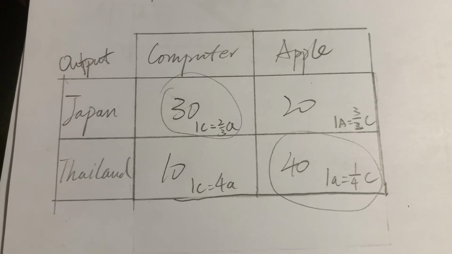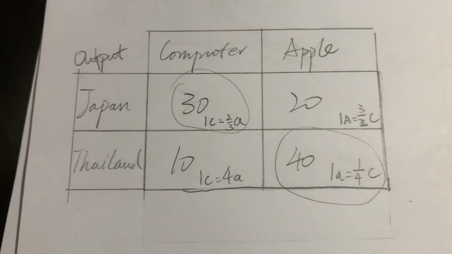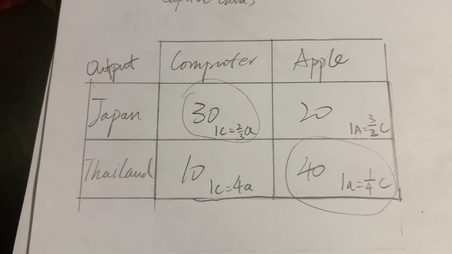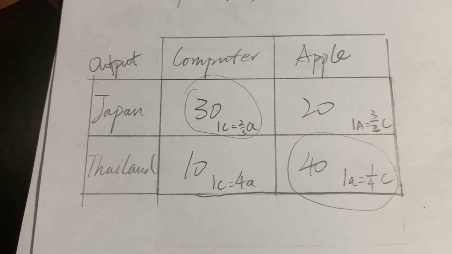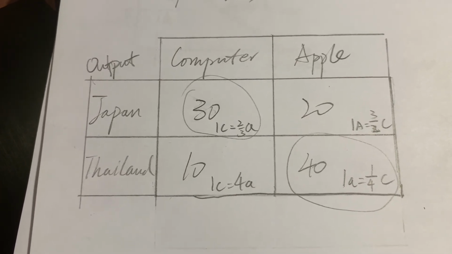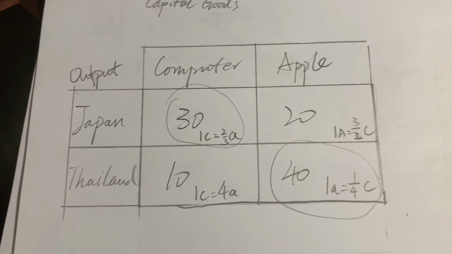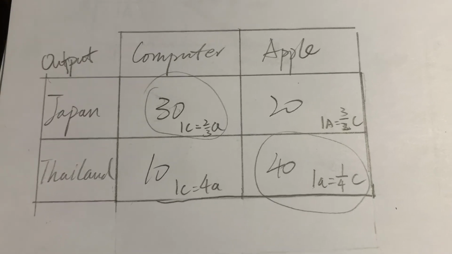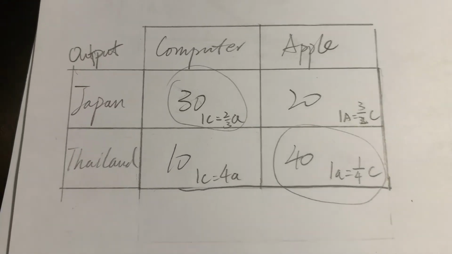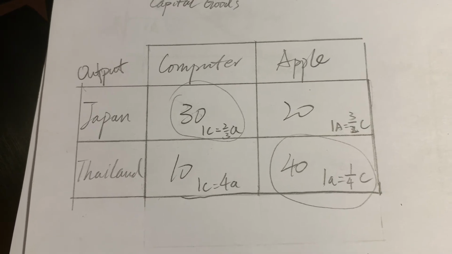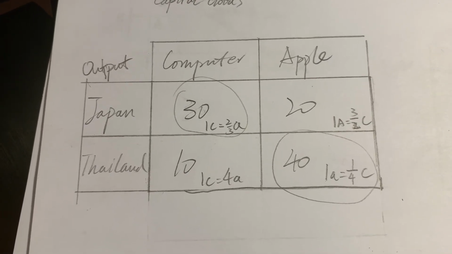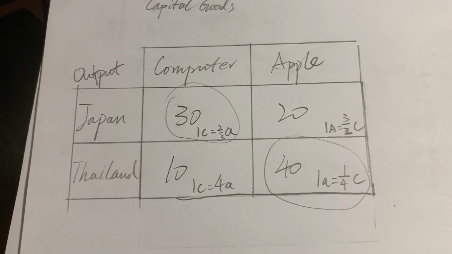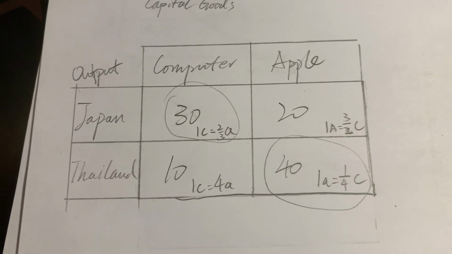For the opportunity cost, we can use OOO, which means output other over output own, to calculate it. For each computer made by Japan, there is an opportunity cost of 2/3 apples, and for each apple made by Japan, 3/2 computers are given up. For Thailand, for each computer produced, 4 apples are given up. For each apple produced, a quarter computer is given up.